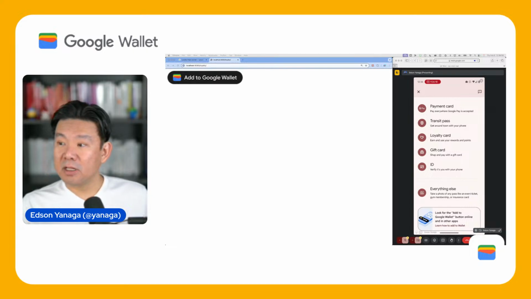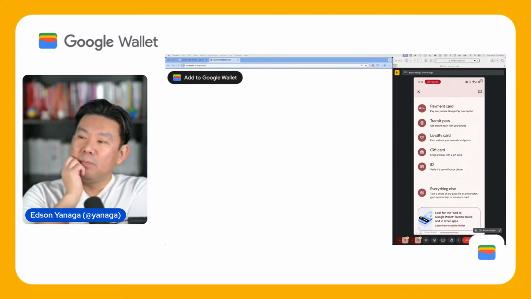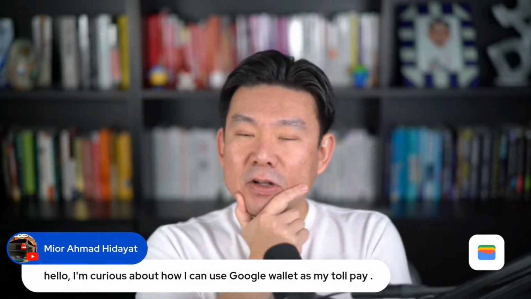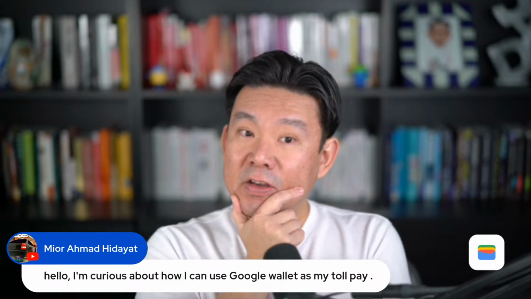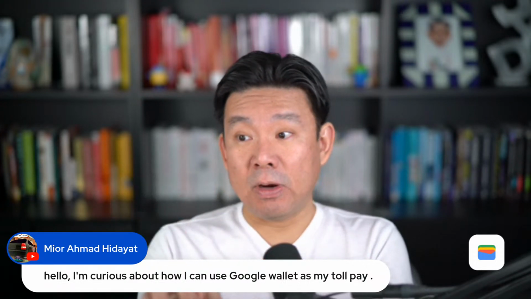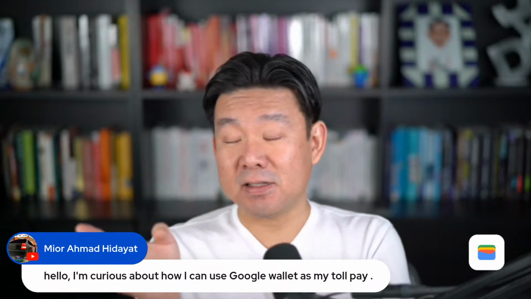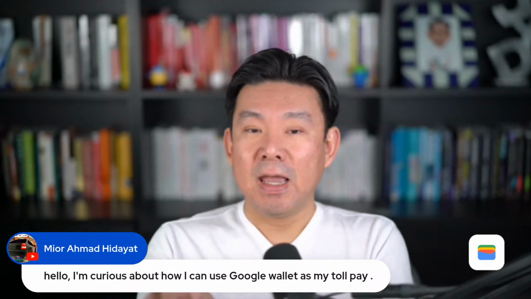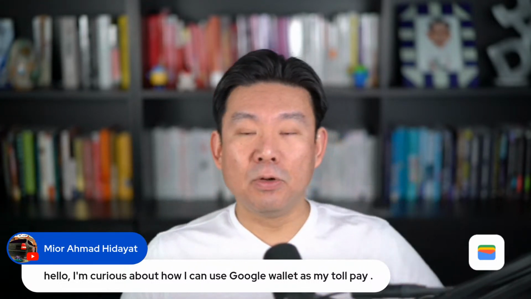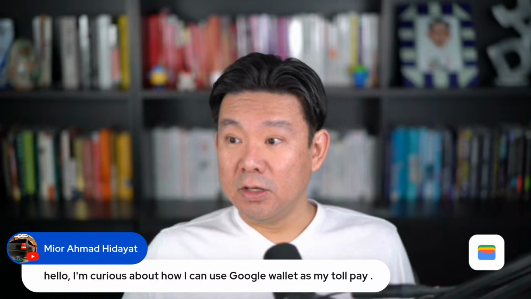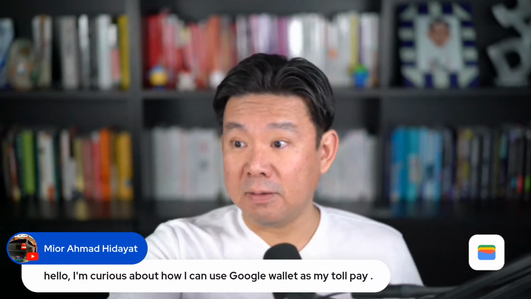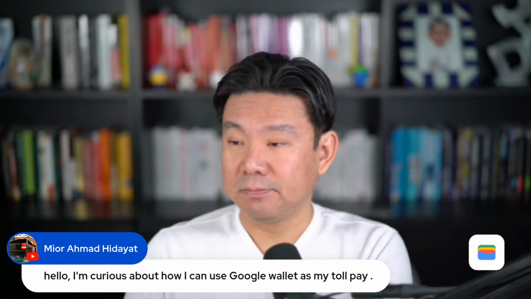And while we're talking about this feature, we have a new question. Mir is asking, hello, I'm curious about how I can use Google Wallet as my toll pay. Depending on the country you are, and if they accept, if you add a credit card or a debit card, well, it really depends on a lot of things. But if you have a payment method stored in your Google Wallet, and if the toll booth accepts Google Pay, you can use the payment method that is available in your wallet and tap to pay there with Google Pay in the terminal. So it's possible.